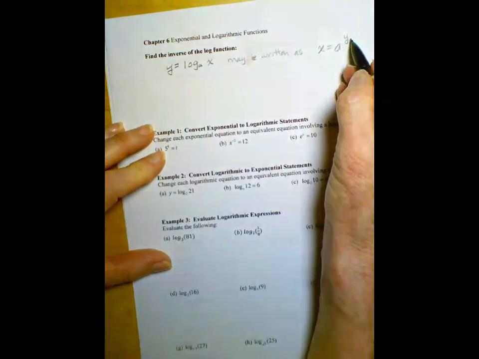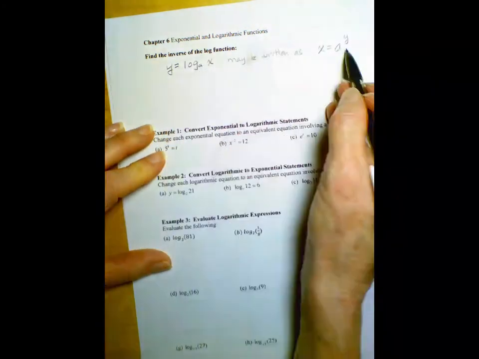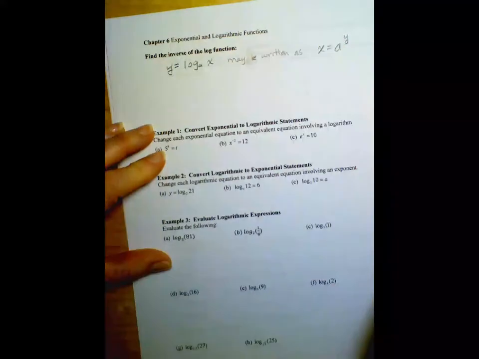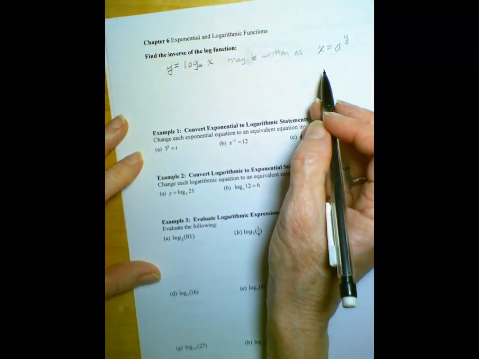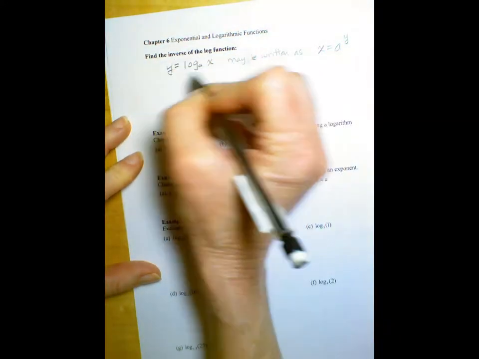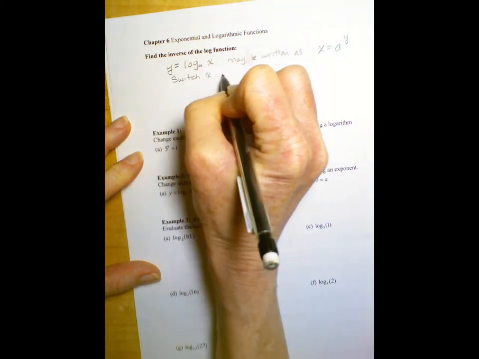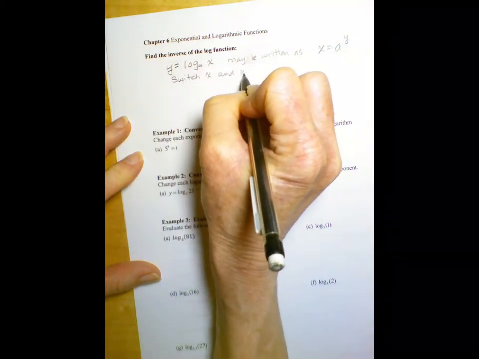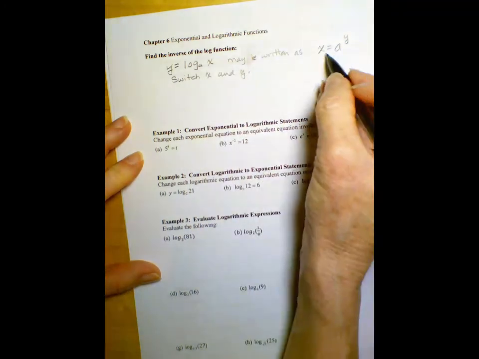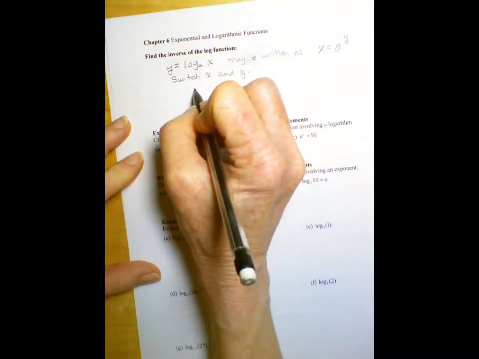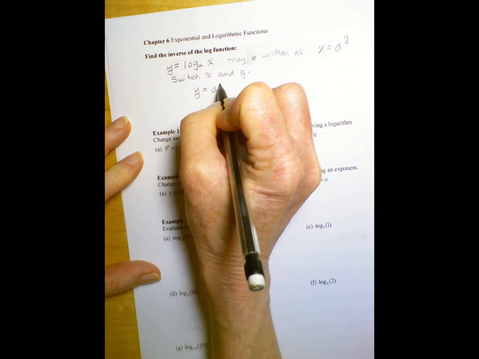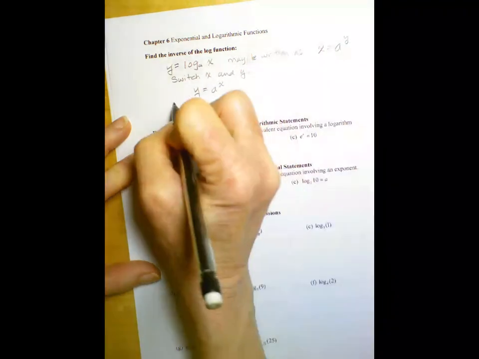The y is the exponent, the a is the base. So these two are the same thing, just two different formats of the same thing as we saw on the previous page. We're going to find the inverse, so we're going to switch x and y. All right, so instead of x equals a to the y, we'll write y equals a to the x.